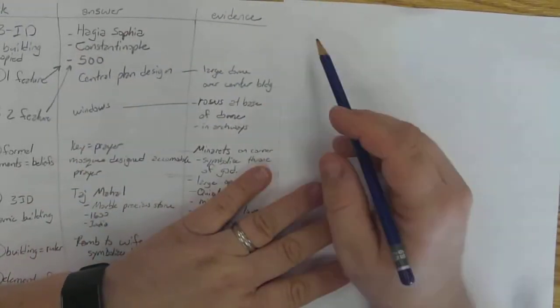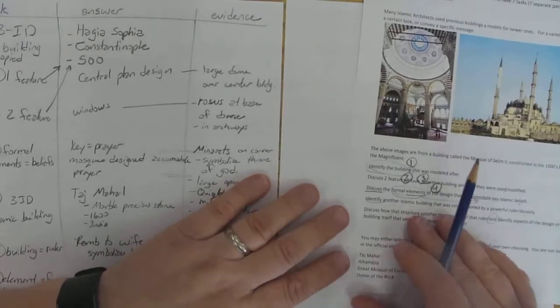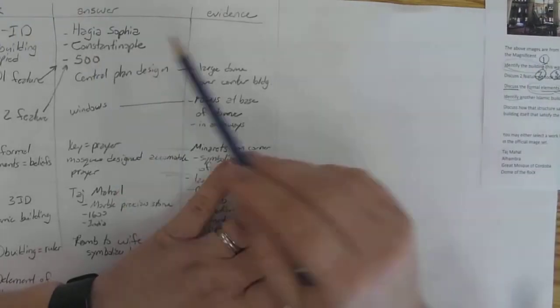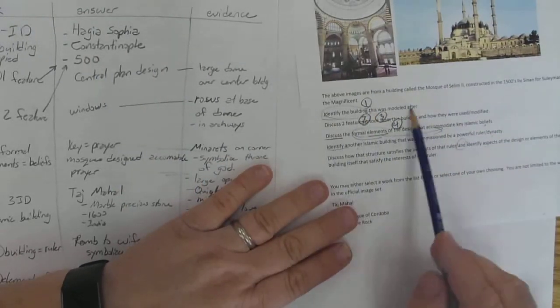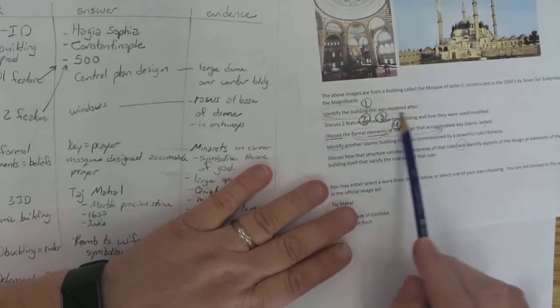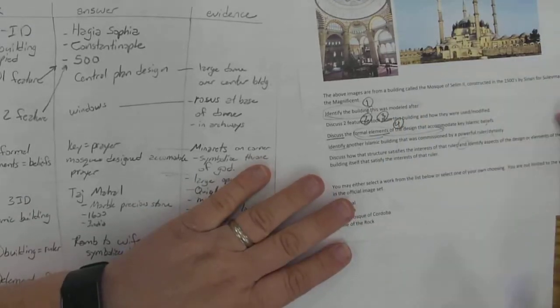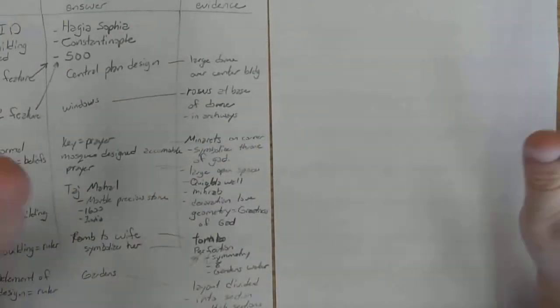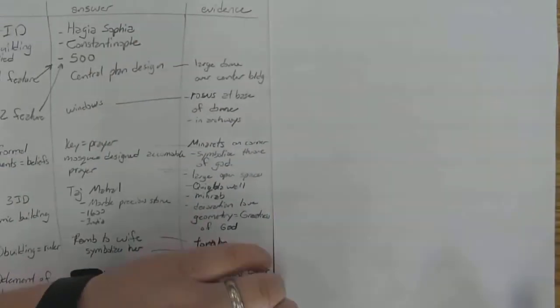So this building was modeled after the Hagia Sophia, okay? And when you're writing, just rephrase the questions here. In order to make sure you're answering the questions, just rephrase this, okay? Identify the building this was modeled after. This building was modeled after the Hagia Sophia, built in 500 in Constantinople. Boom, done, got all the points, hit everything I needed to do, okay?